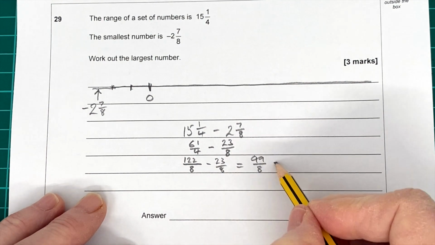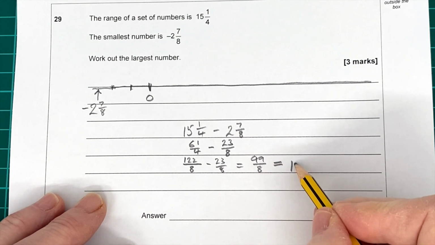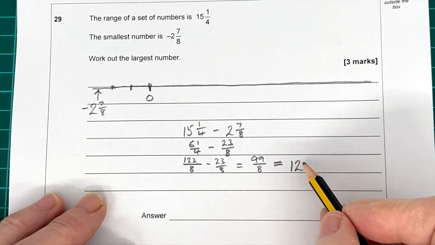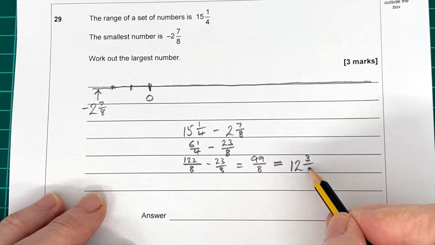99 over 8, and 8 into 99 goes 12, because 12 eighths are 96, so it's 12 and 3/8.